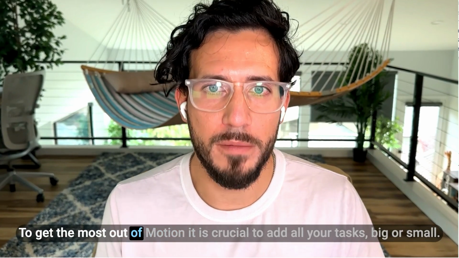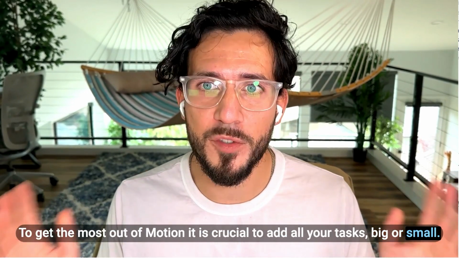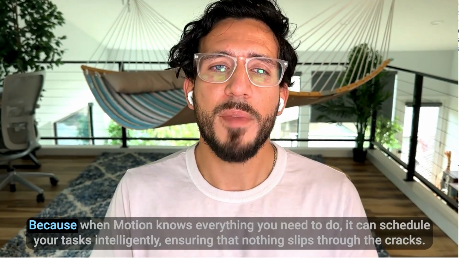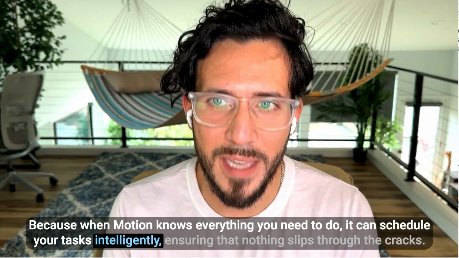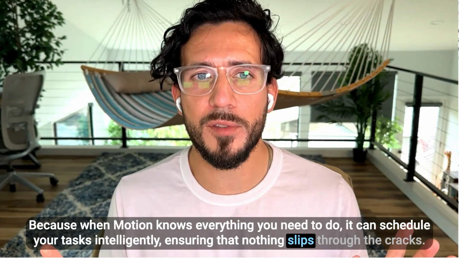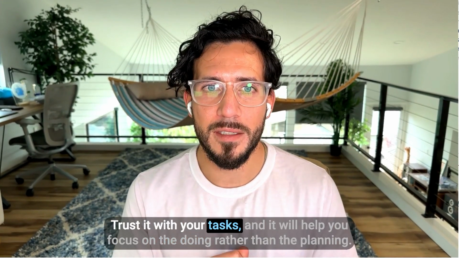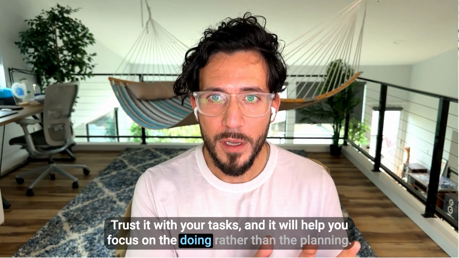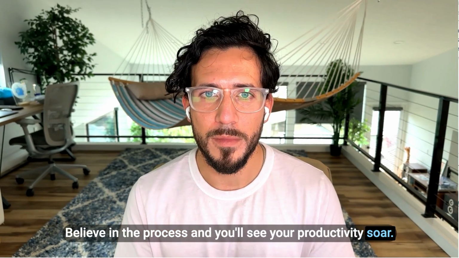To get the most out of Motion, it is crucial to add all your tasks, big or small, to Motion. Why? Because when Motion knows everything you need to do, it can schedule your tasks intelligently, ensuring that nothing slips through the cracks. Think of Motion as your personal assistant. Trust it with your tasks, and it will help you focus on the doing rather than the planning. Believe in the process, and you'll see your productivity soar.